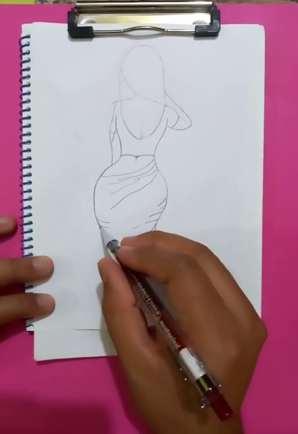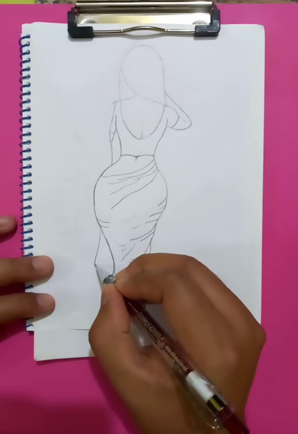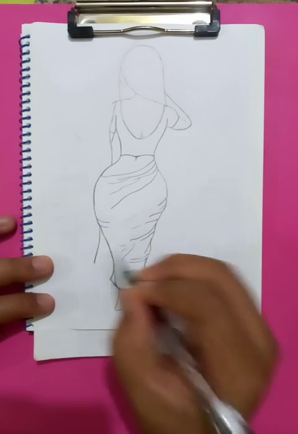And other part you can see here on the top positions.